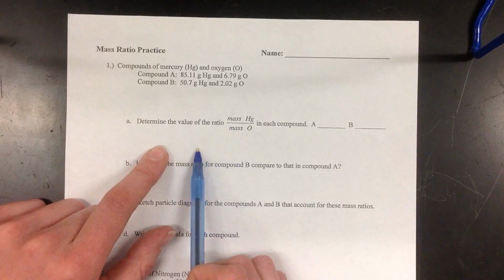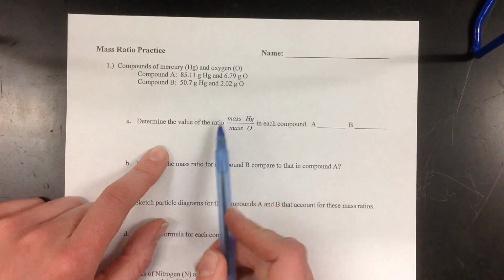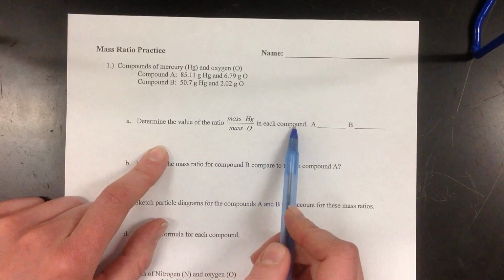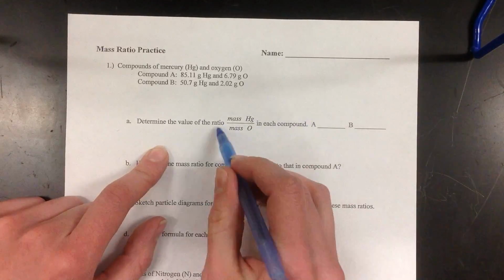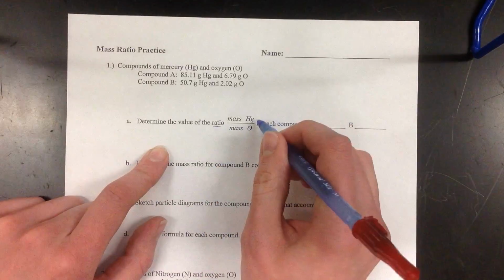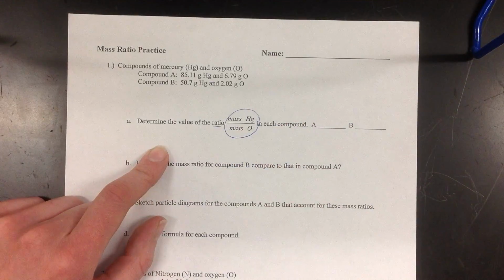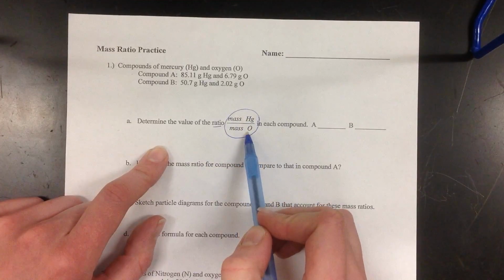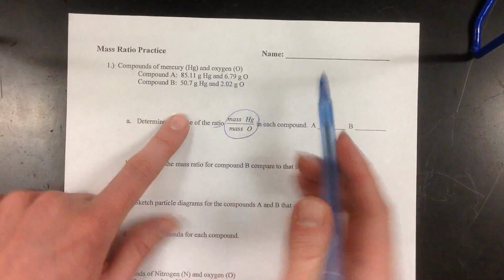In our first question, we're asked to determine the ratio of mass of mercury to mass of oxygen in each of these compounds. Well, ratios is just division, so anytime you see this type of fraction, we're going to do exactly what it says. We're going to take our mass of mercury, divide it by the mass of oxygen, and we're going to do that for each of these compounds.